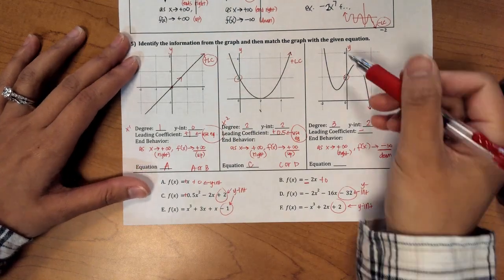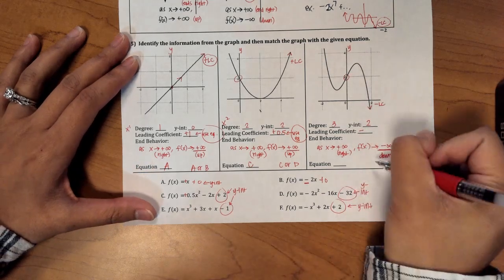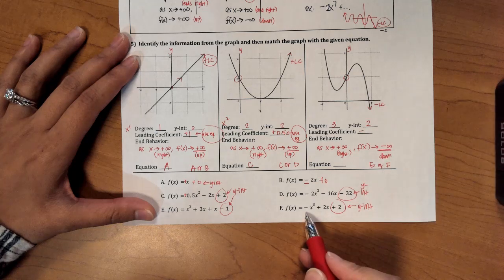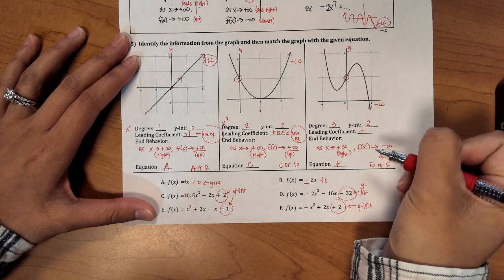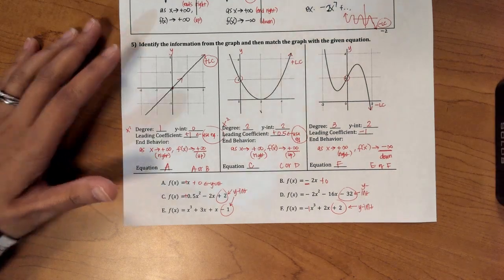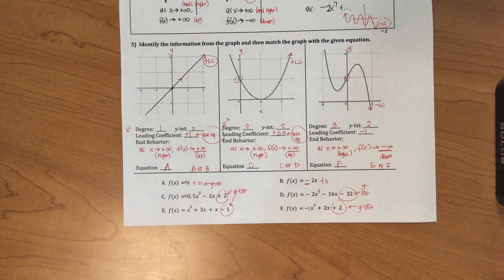Okay. This one is cubic, which is E or F. It's going down, so it's negative. So that's F. And then the leading coefficient is -1. Okay, that concludes our lesson. Sorry that was a little longer, but hopefully that was completely, I just wanted to make sure I explained everything.